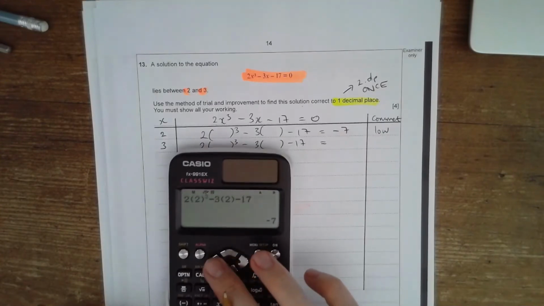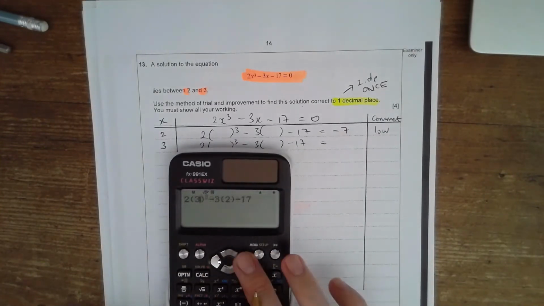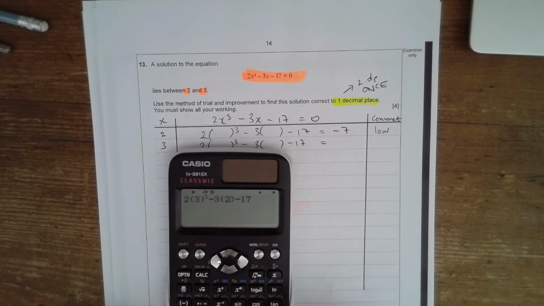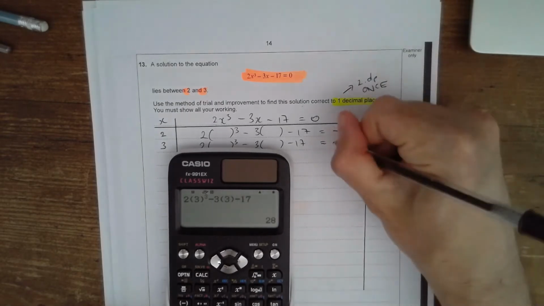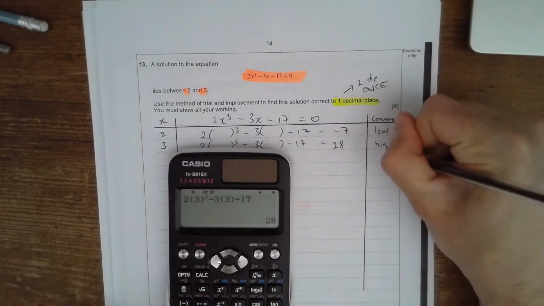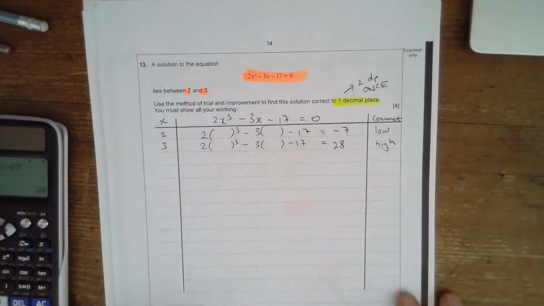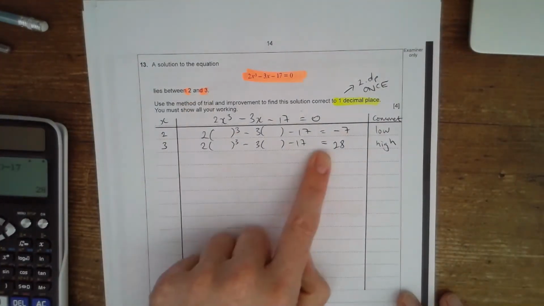I've done all the hard work, so I use the replay button, I delete the 2 and change it to a 3, and I get 28. Okay, that's too high. I'm supposed to get 0. Okay, so we've just proved what they told us is absolutely true.